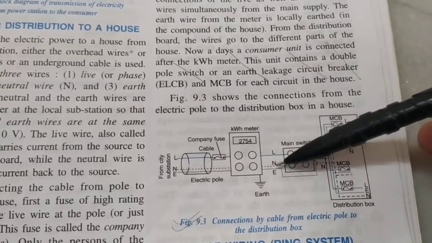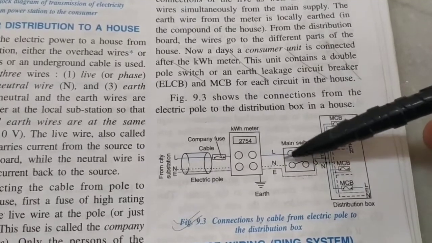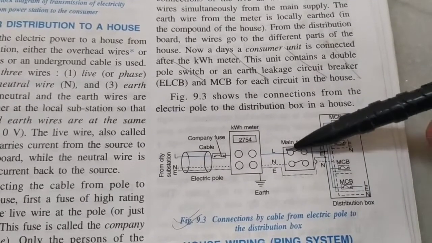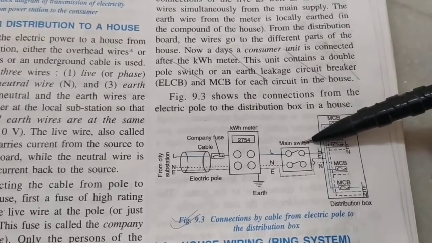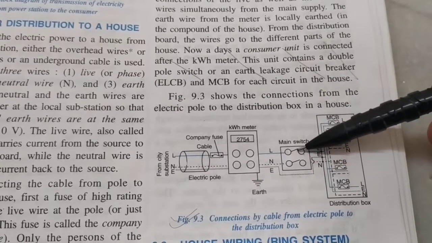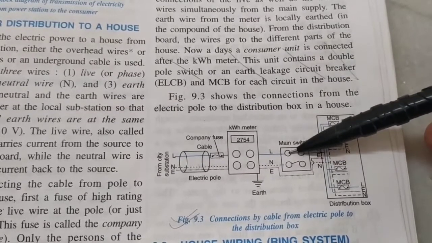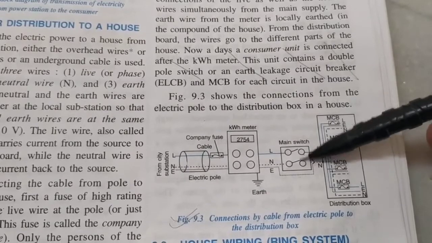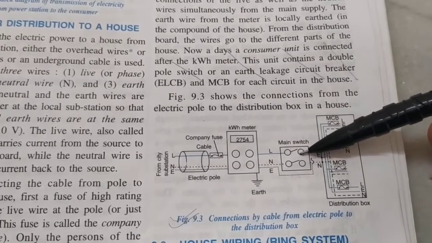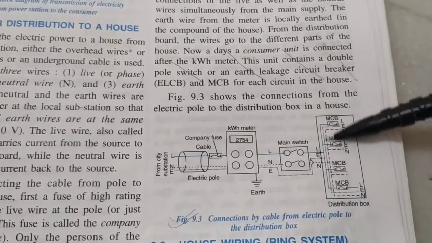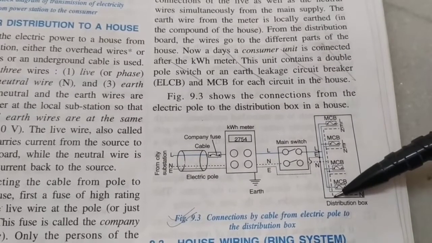Then these live, neutral, and earthing wires continue their journey. Live and neutral wires have a main switch on them. This main switch is a dual switch. You can see that when the switch is off, both the live and neutral wire circuits are broken. So electricity can no longer flow into the entire building or the entire flat.